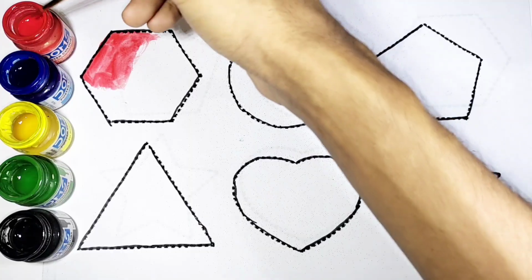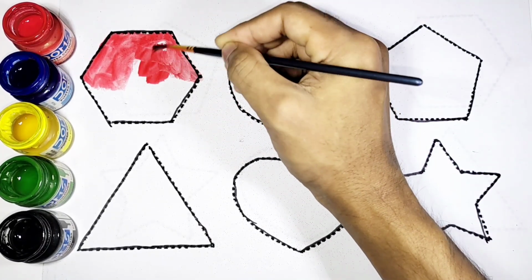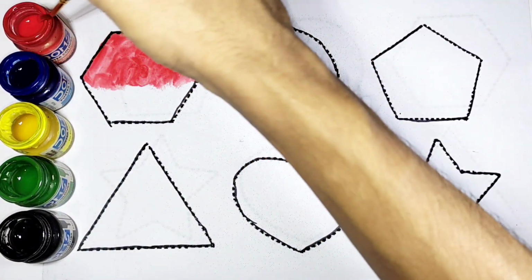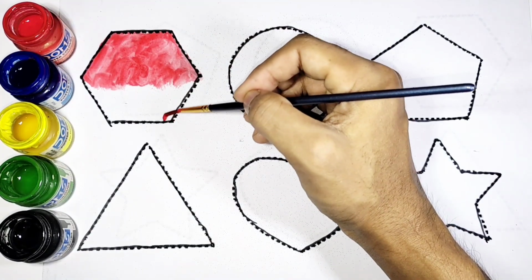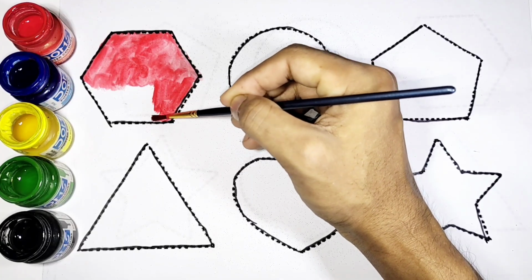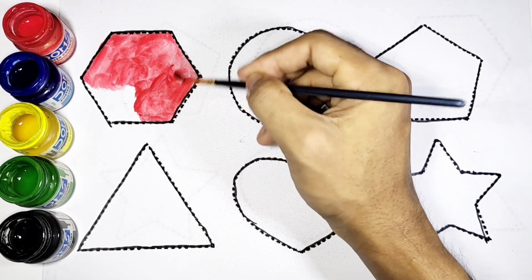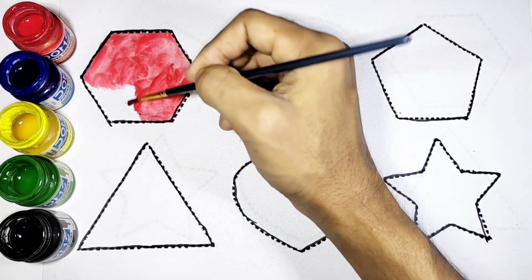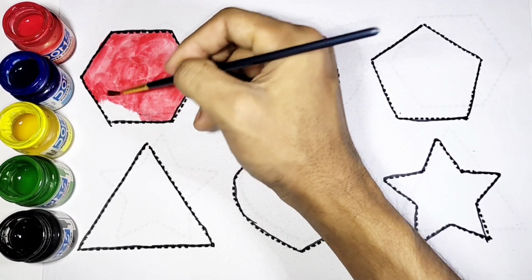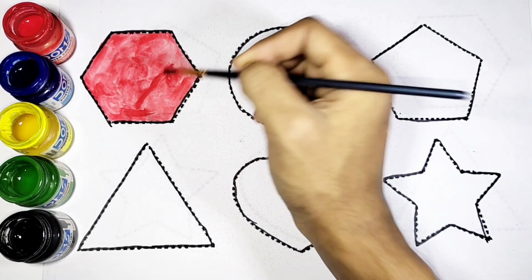Now we are using red color. Kids, the next one is circle.